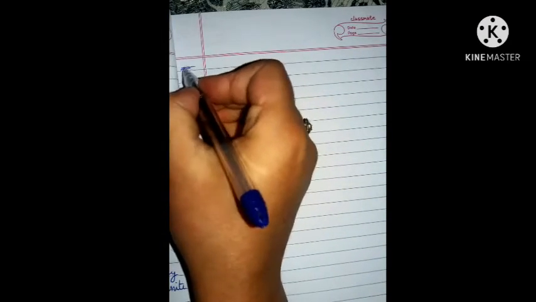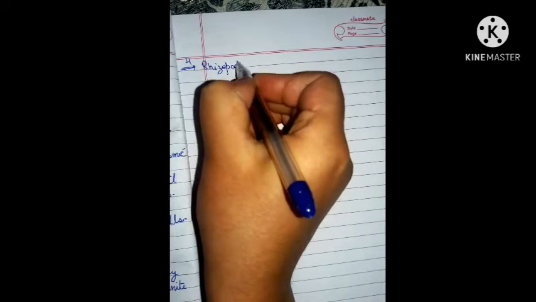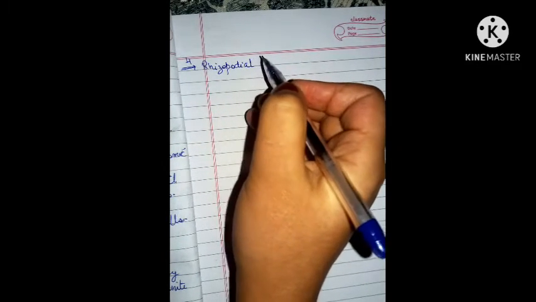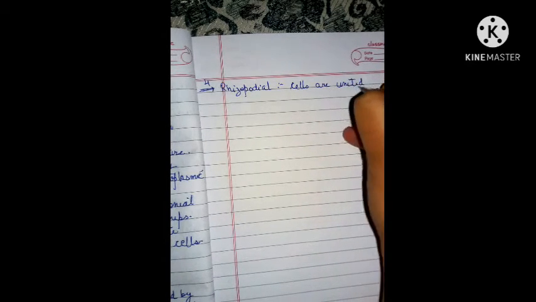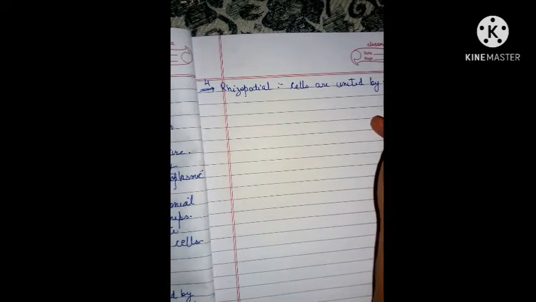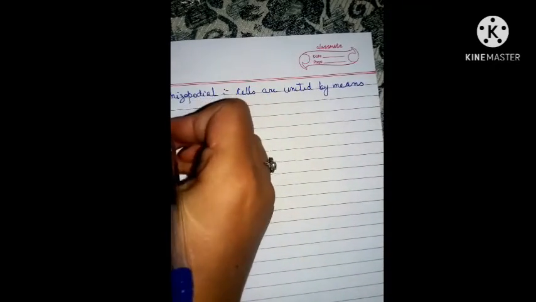Then the fourth one is rhizopodial. These rhizopodial forms are also colonial forms, and the cells are united by means of rhizopodia. Means in this colony, cells are attached to each other by means of rhizopodia.